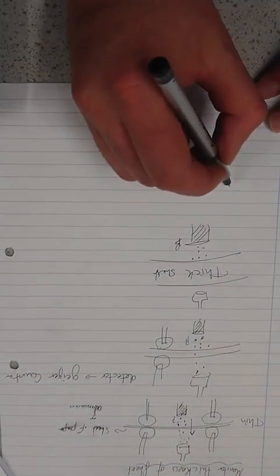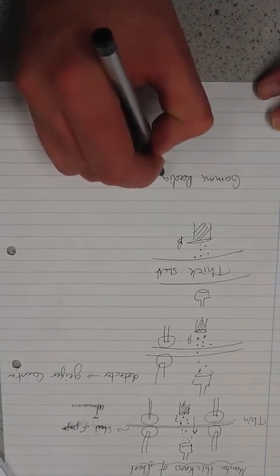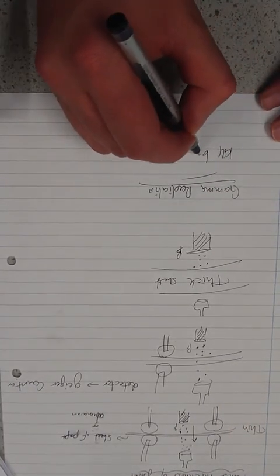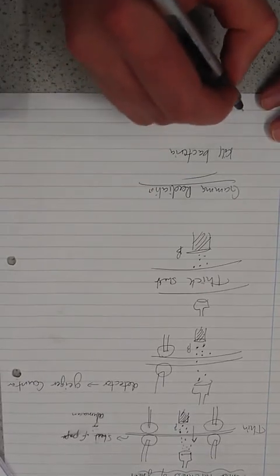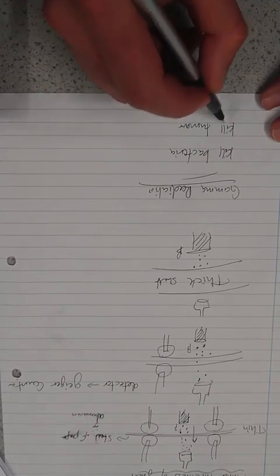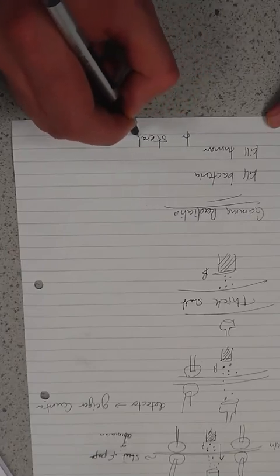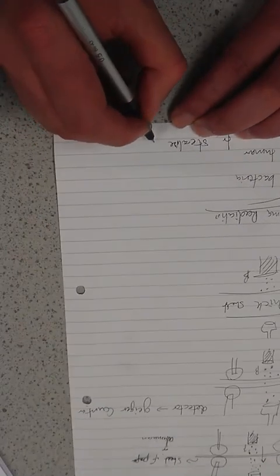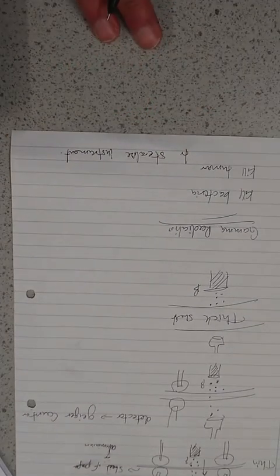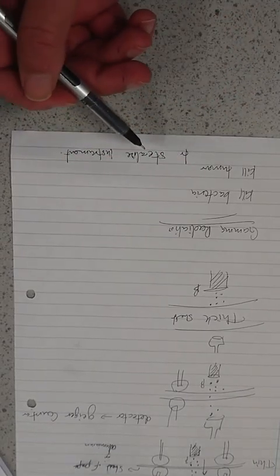And gamma radiation or particles, we use it to kill bacteria. We also use it to kill tumors, since it is very small. Or we can use it to sterilize instruments. Pretty much that's this one. Radiation: kill bacteria, kill tumors, sterilize instruments.